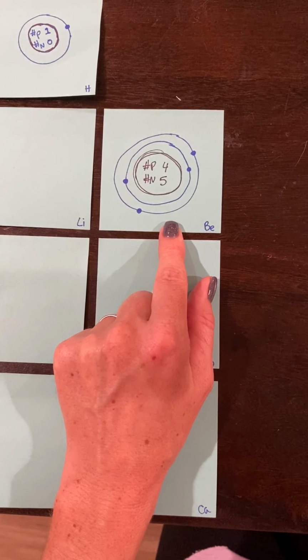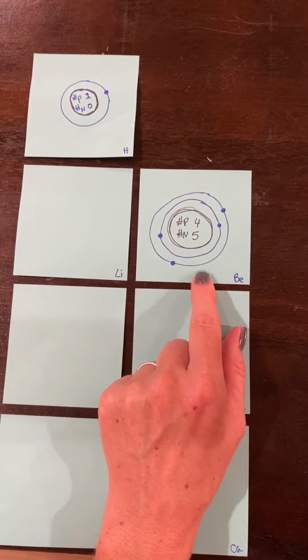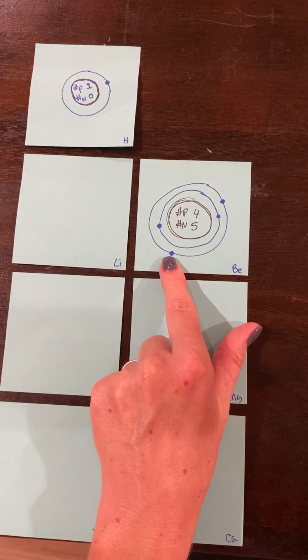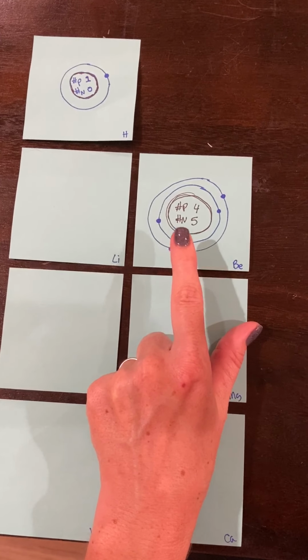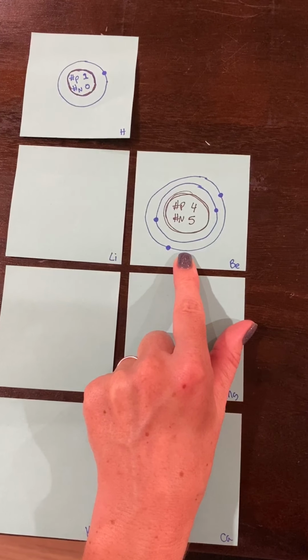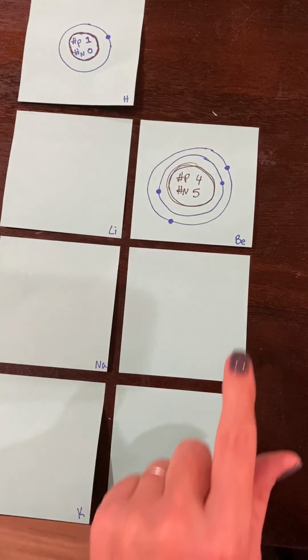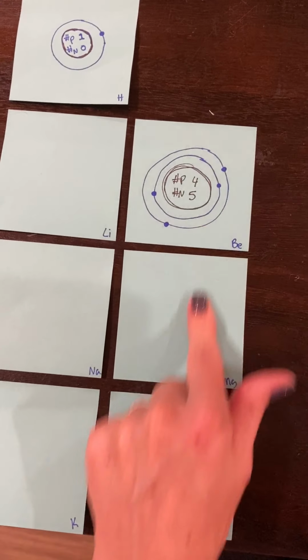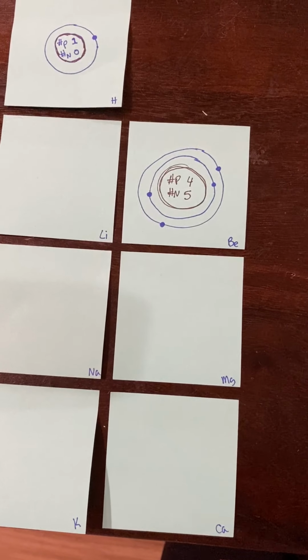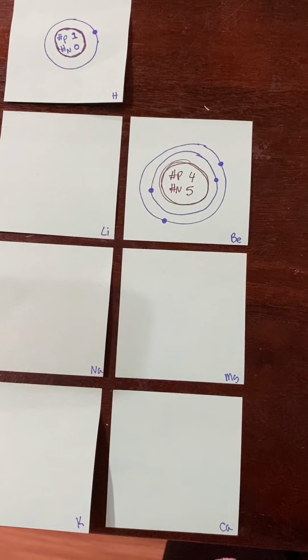In this column, we will have 2 valence electrons on the outside. So 2 shells for this one, 3 shells, 4 shells. The outside shell on all 3 of these will have the 2 valence electrons.